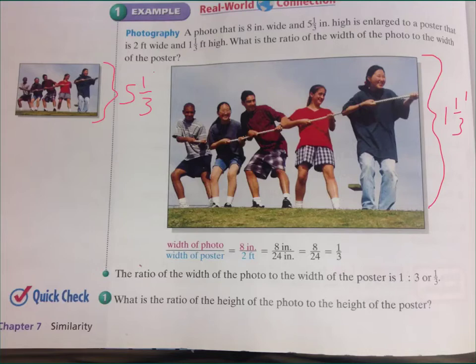So, first thing we have to do is change the feet into inches. Hopefully everybody agrees 5 1/3 is the same as 16/3 inches. Now, 1 1/3 is the same as 4/3 feet. Now to change feet to inches, you multiply this by 12. So we'll multiply by 12 over 1, and we will get 48/3, which is 16 inches.